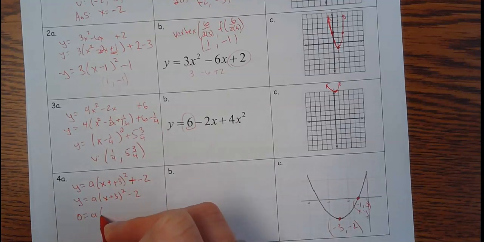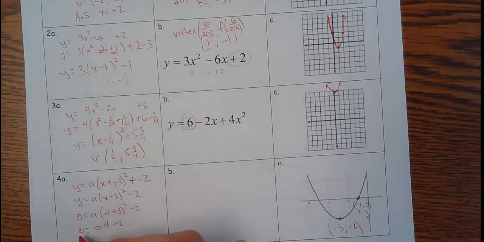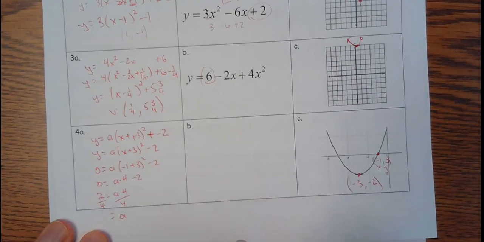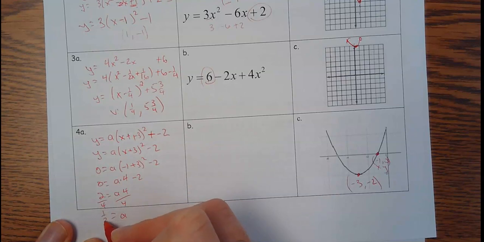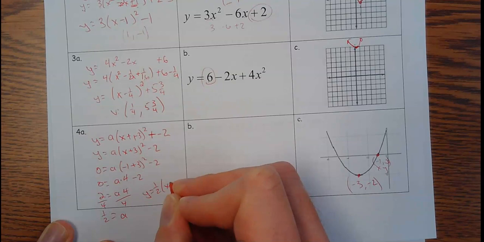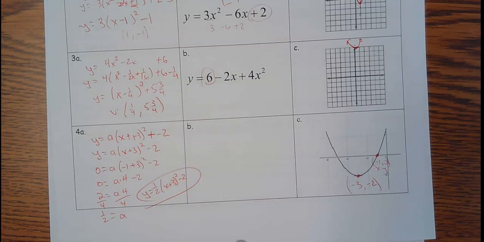So 0 equals a times -1 plus 3 squared minus 2. This would be 4. So a times 4 minus 2. If I add the 2 to the other side and divide by 4, a equals, I'm getting off the screen. Okay, so I divide both sides by 4 to solve for a, I get 1/2. So y equals 1/2 times x plus 3 squared minus 2. That's the vertex form. Okay, so you got to find that a. Don't just assume it's a 1. It'd be nice if it always was a 1, but it's not.